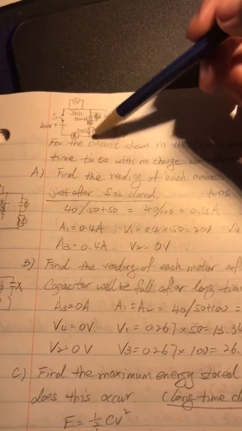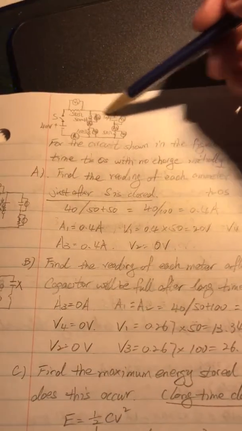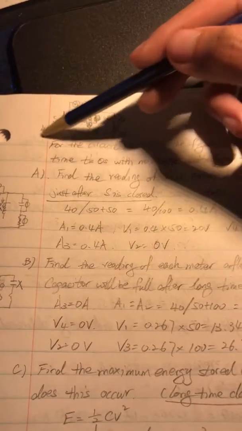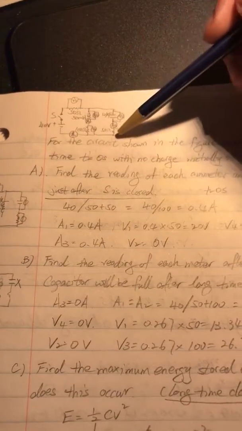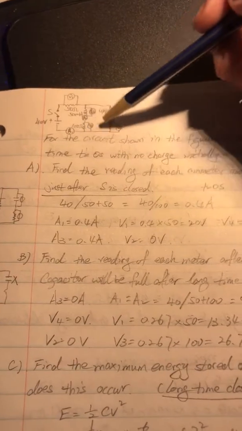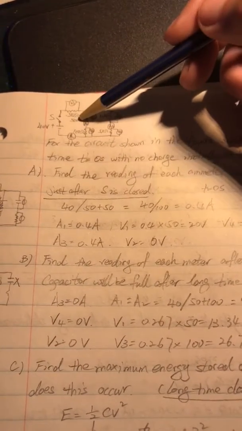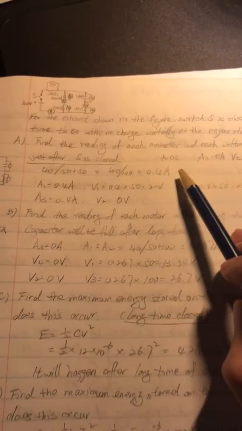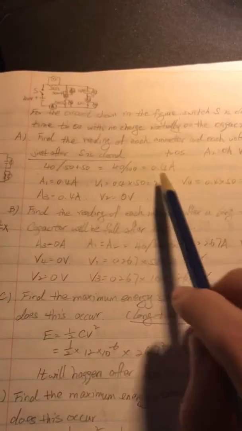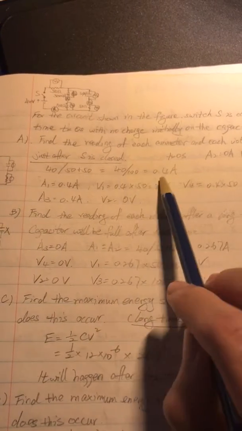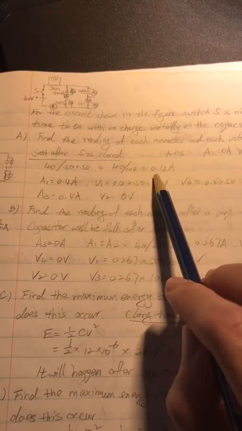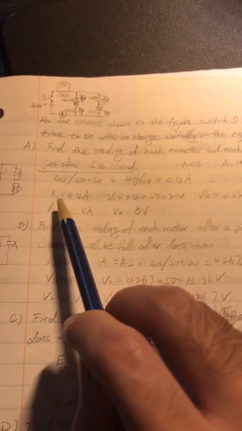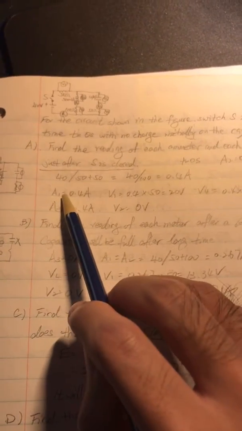So the current in the circuit will be the power of 40 volts over the two resistances here, the 50 ohms here and 50 ohms there. So the current in the circuit will be 40 over 100, which is 0.4 ampere.